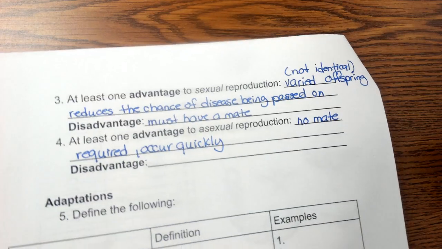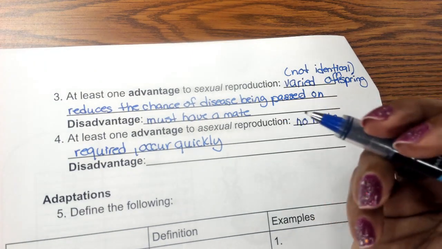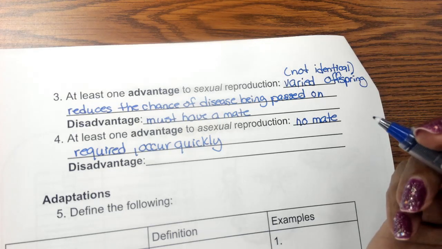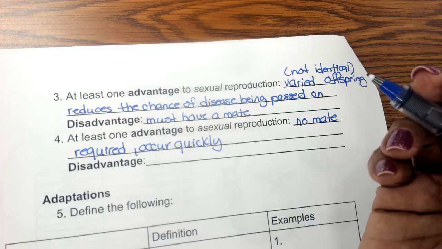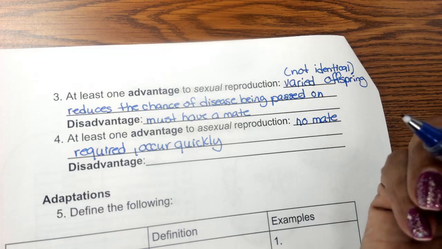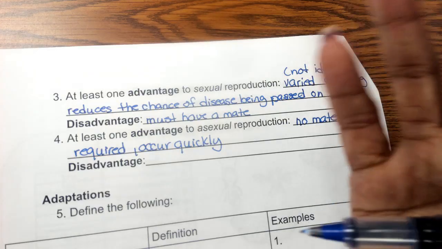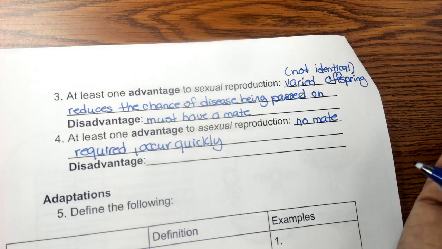Okay, and when I say it occurs quickly, the process produces offspring quickly. And by that I mean it can happen over the course of hours, like bacteria, or it can happen in the course of a week, like the planaria. That's a microscopic organism that if you cut it in half, within a week it regenerates. Okay? So that's a form of asexual reproduction.